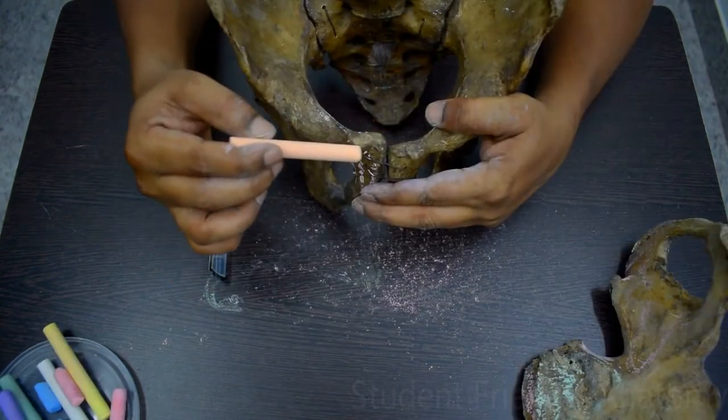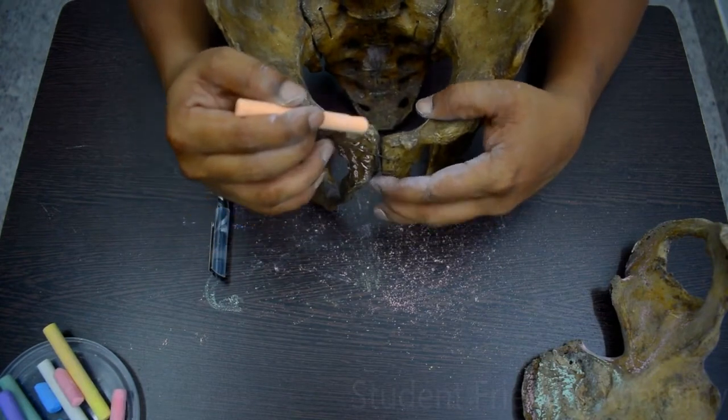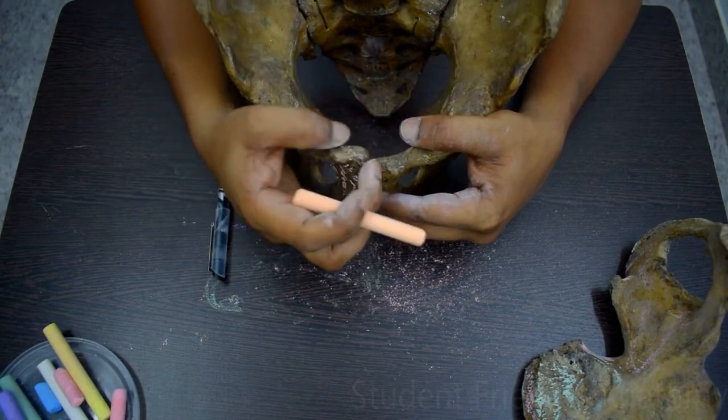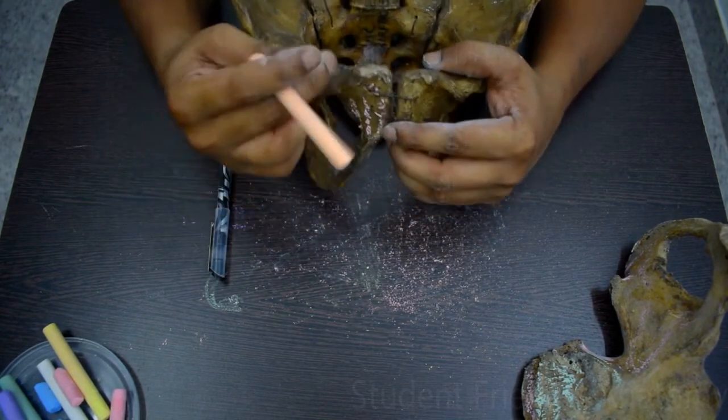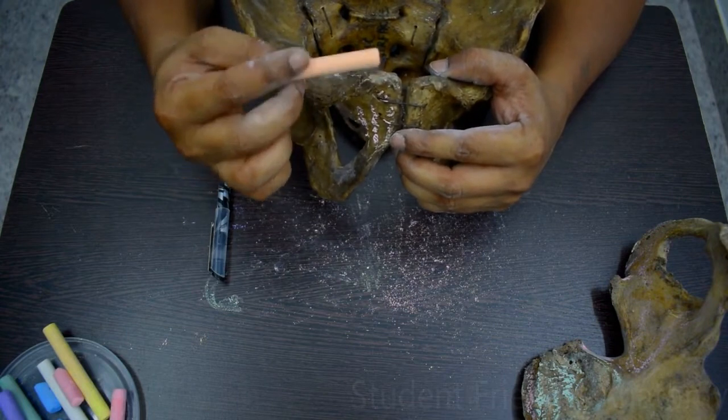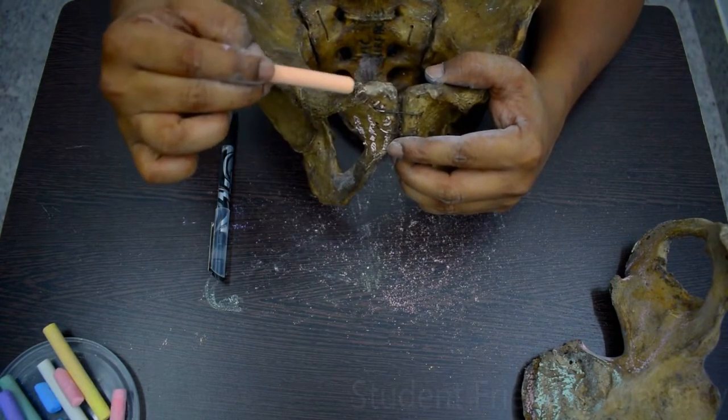See, this is the pubic crest. The upper border of the body of the pubis thickened forms the pubic crest. The lateral part of the pubic crest forms one tubercle. This tubercle we are calling the pubic tubercle. So this is the pubic crest and this is the pubic tubercle.